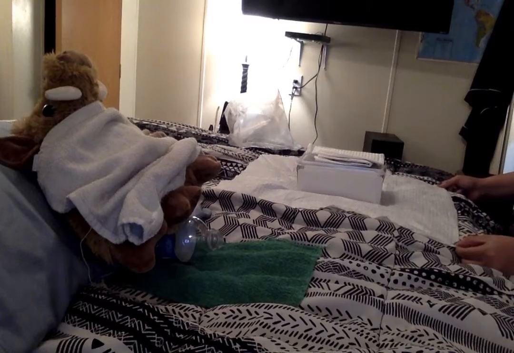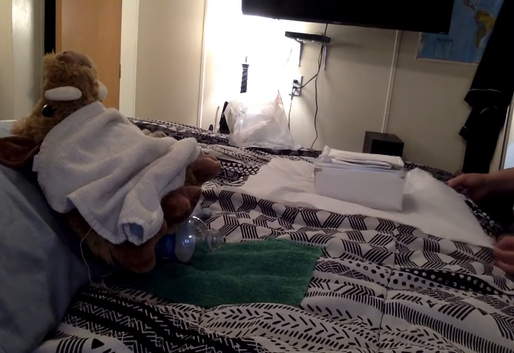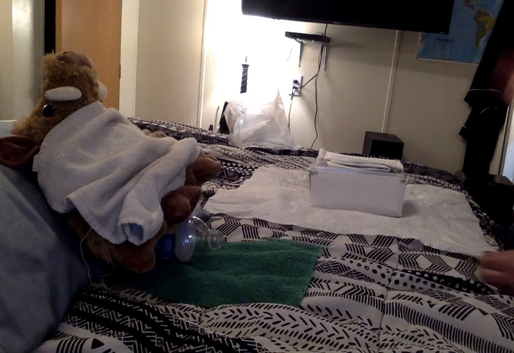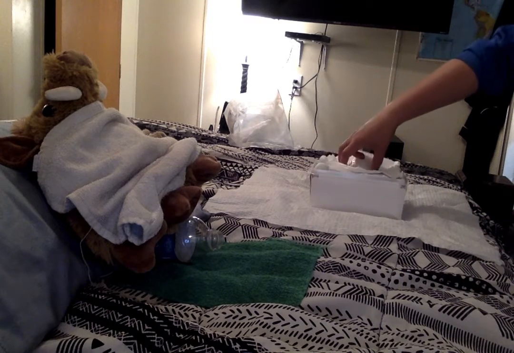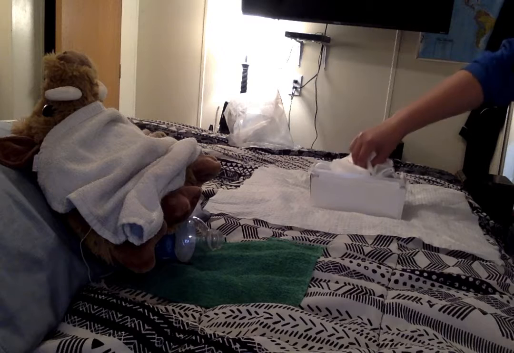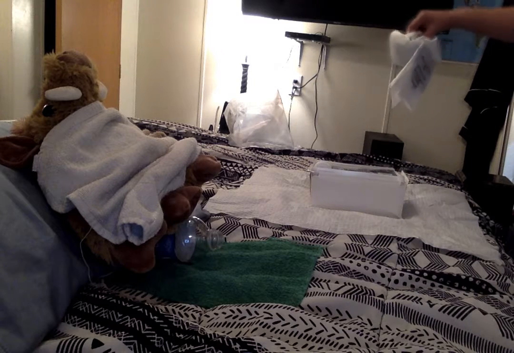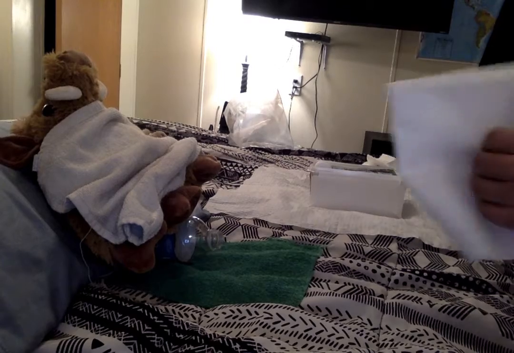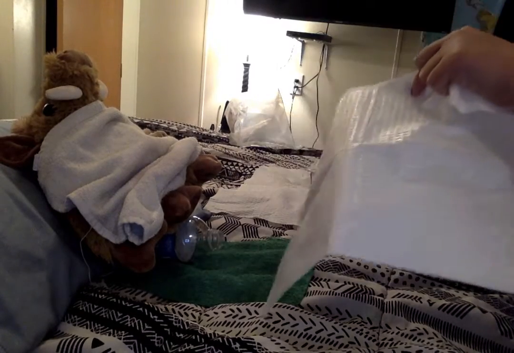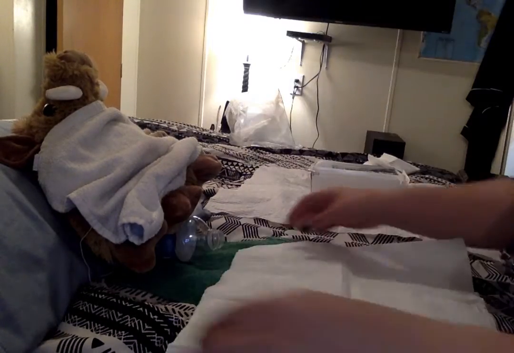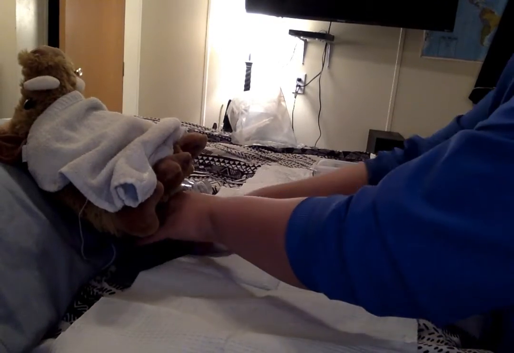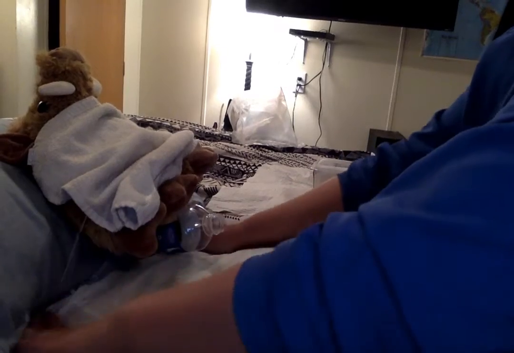And then lastly, we're going to pull the side closest to us down. So now, we're going to use the crane position to get our gloves and our patient's shiny thing. So we're going to open this up, and the shiny part goes face down. We're going to ask the patient at this time, can you please lift your hips? She lifts her hips. This goes straight underneath the patient.